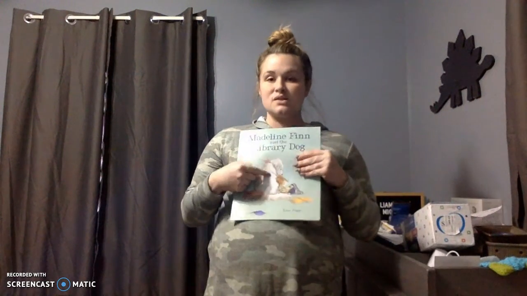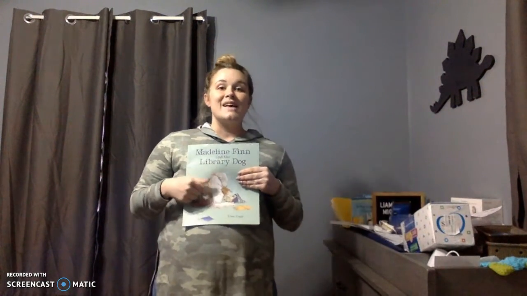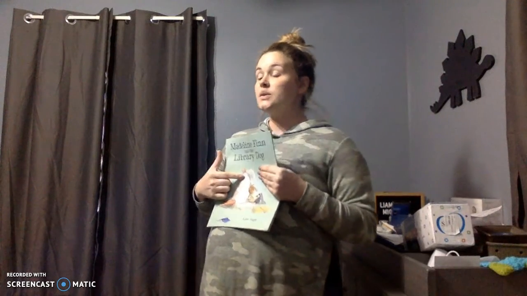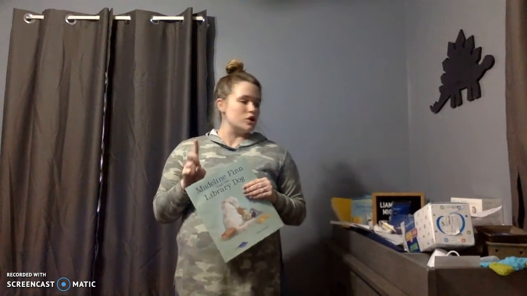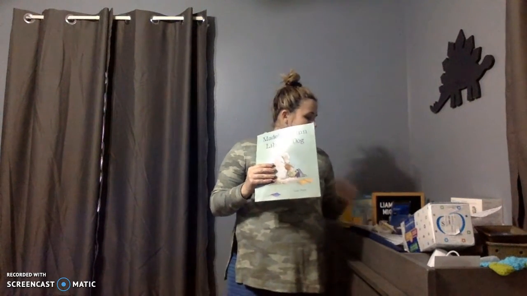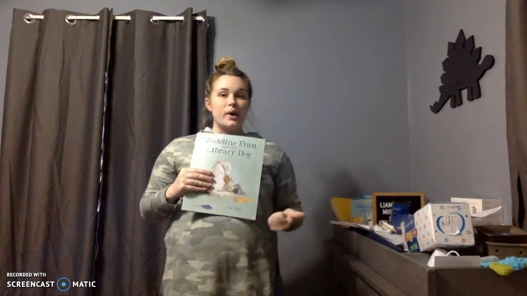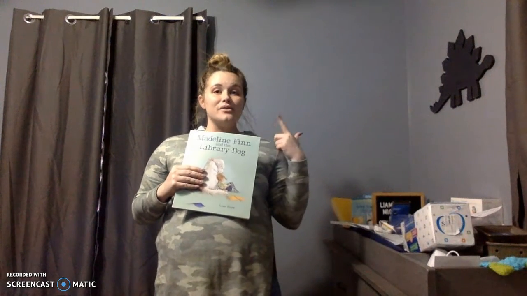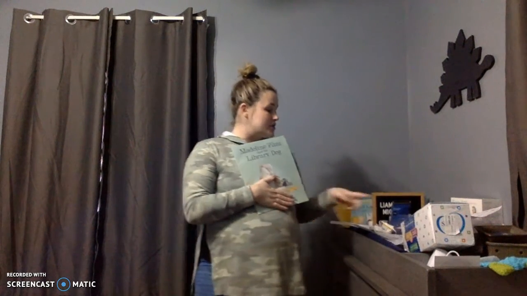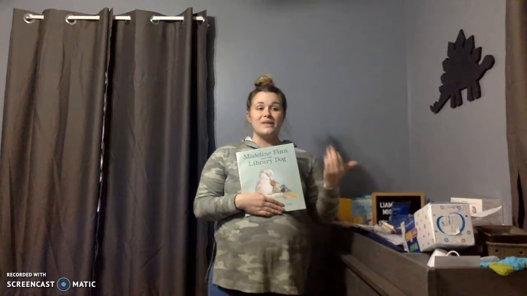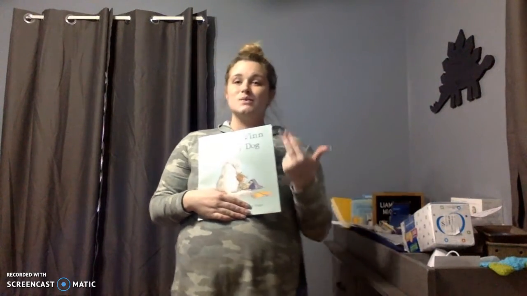What about this little lady right here? Who is this? That's Bonnie. That's the dog. So we do know her name. So is she kind of an important character if we know her name? Yes, and then there's one other person, or 2 other people actually. Okay, we have the librarian, and we have mom. Good job. So you should have underneath your characters, we have Madeline Finn, we have Bonnie, we have the librarian, we have our teacher, and we have mom.